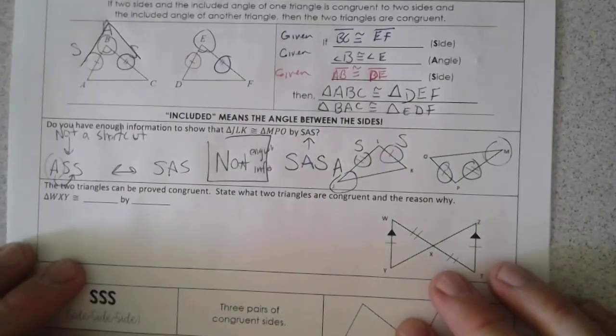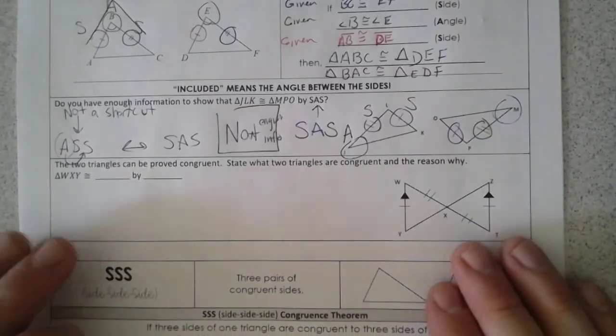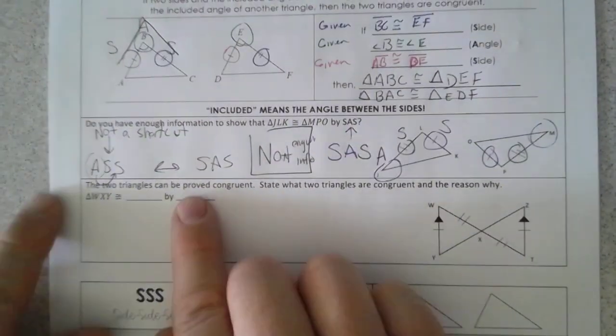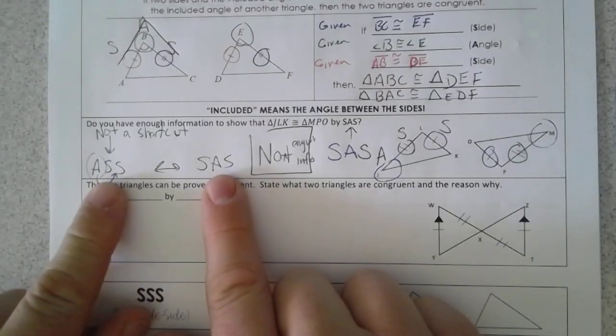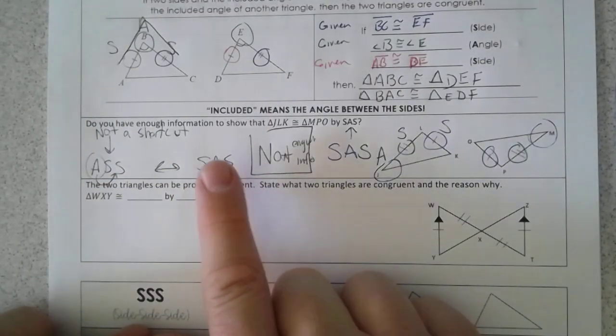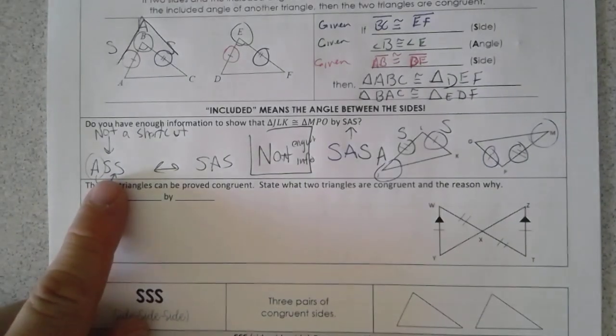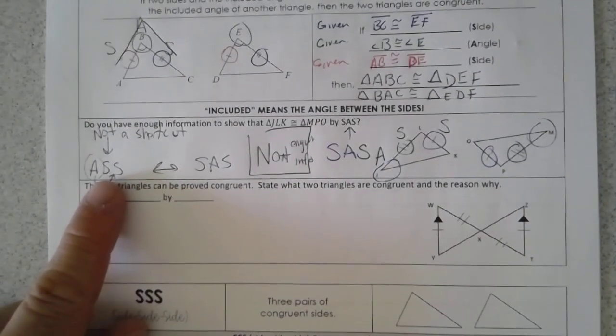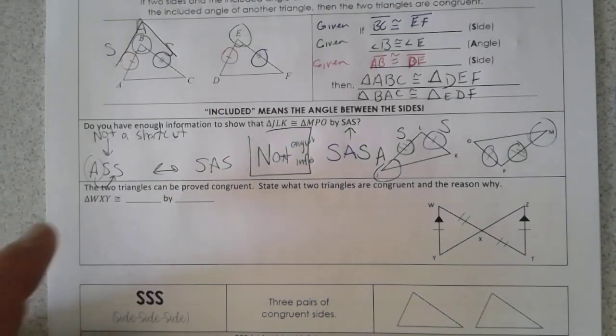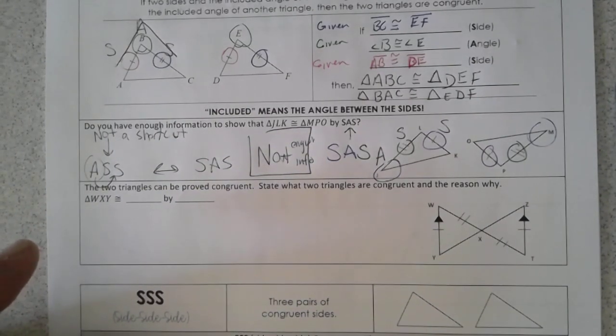Okay? Let's do this one. One of the reasons why, let me go back real quickly. Do you remember how I said not every letter combination is going to be a shortcut? This is a shortcut. This is not a shortcut. So we would never use angle side side as a triangle shortcut. Over the next couple class periods, I will give you all of the shortcuts, and it is not one of them. Okay?